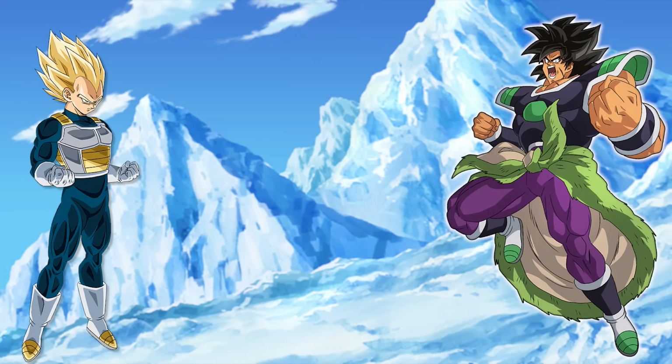Broly blasts out the mountain and hits Vegeta square in his face. Vegeta blocks the next attack before flying up as fast as he can to try and get Broly off his tail. However, the distance between the two fighters steadily decreases. Vegeta pierces the clouds from his insane speed, but then starts dipping down to try and create some distance between him and Broly.